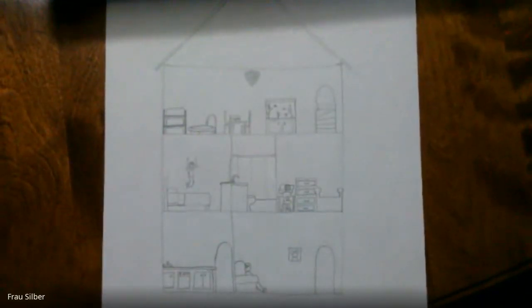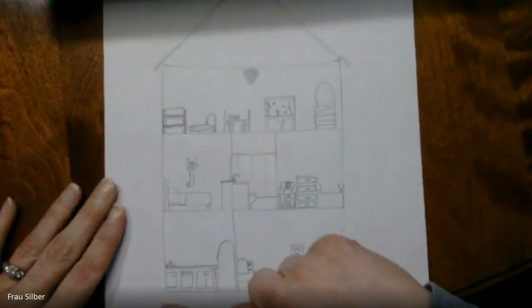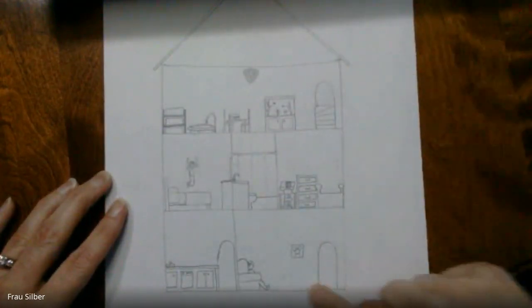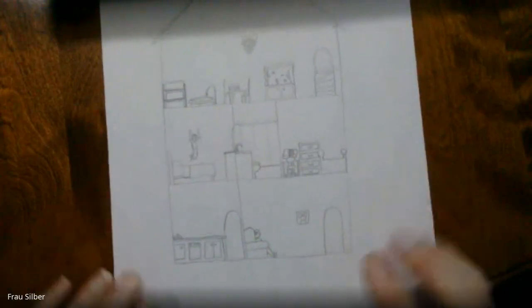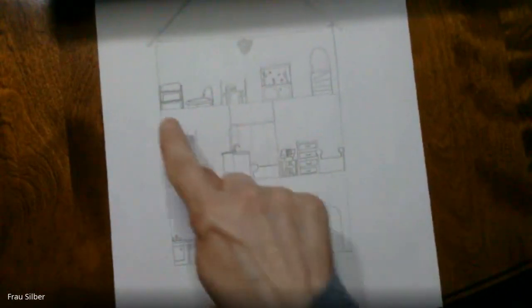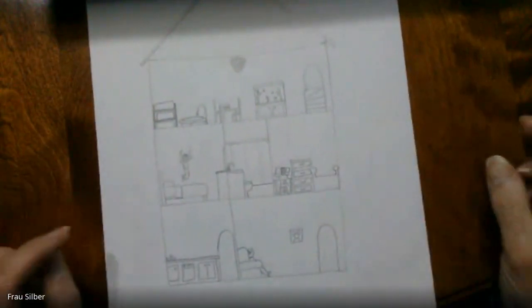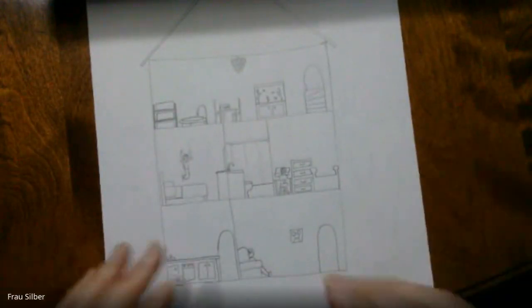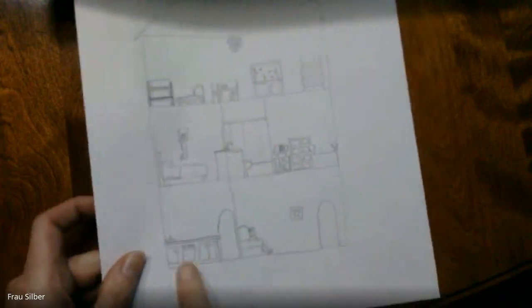So here's an example of what we're doing today. I started with this house shape. I drew the outside of the house. And then I divided the floors. I decided this house would have 3 floors. Now you could do your real house or an imaginary house. This one is imaginary. I have my kitchen.